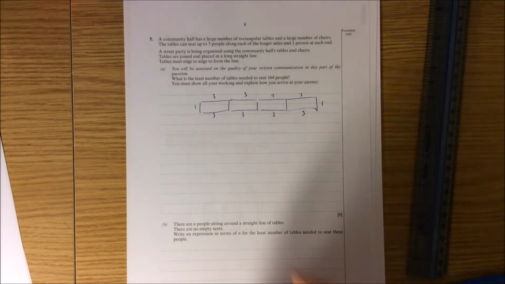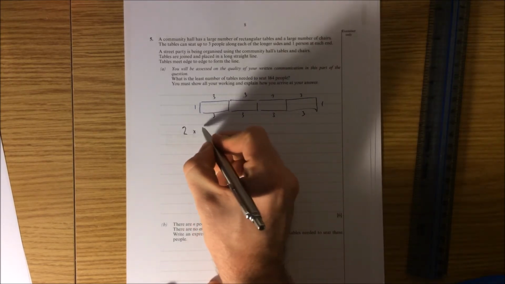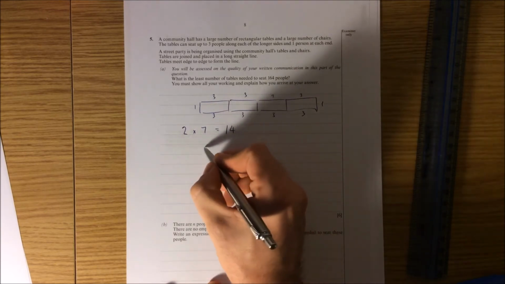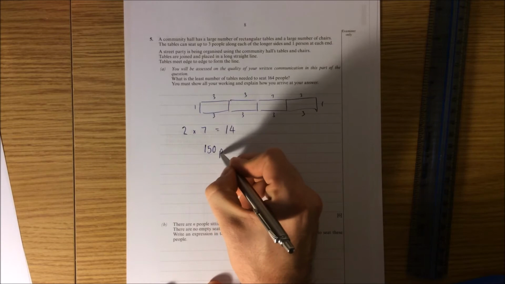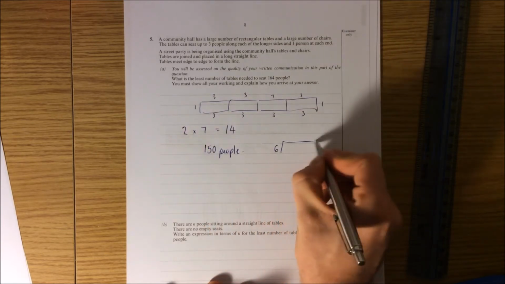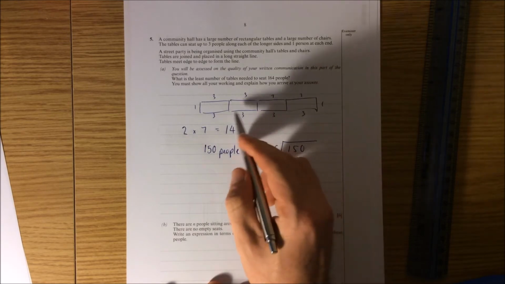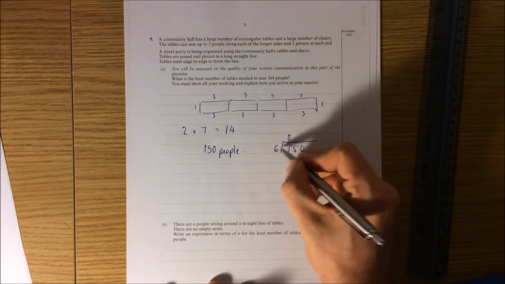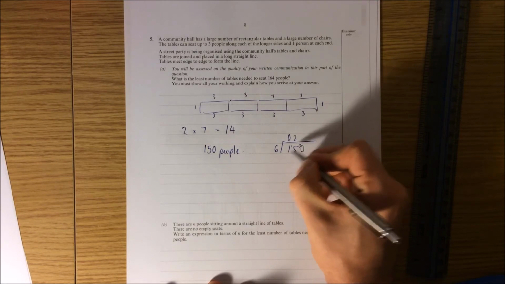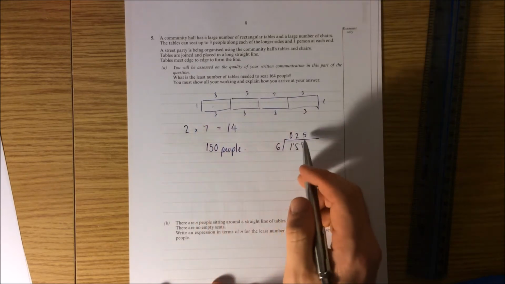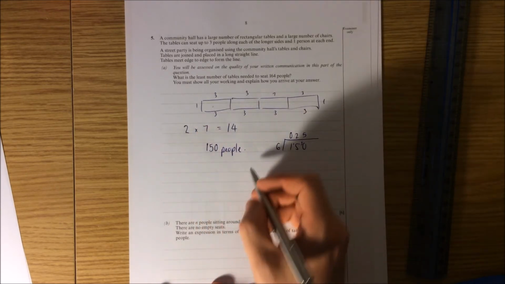So whichever way we look at it, we will have 2 tables with 7 people on. That accounts for 14 people. So we are now down to 150 people left because we've covered 14 on either end, and we need to say how many 6s go into 150 because every table in the middle can only sit 6 people. So 6 into 15 is 2 with 3 left over, and 6 into 30 is 5.